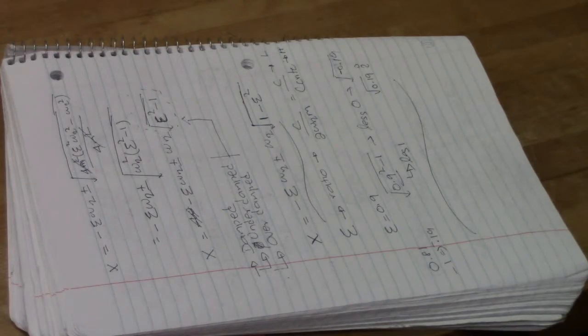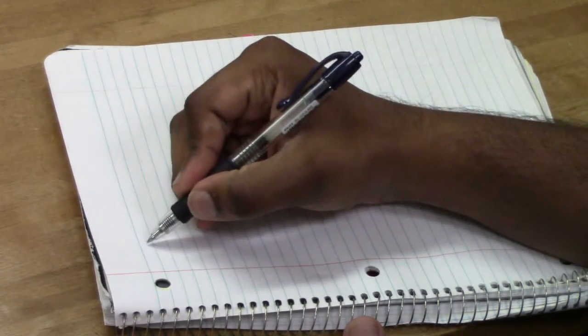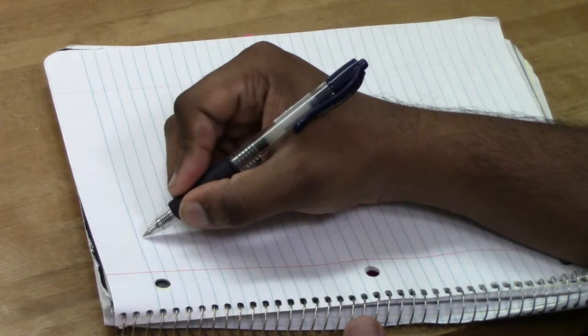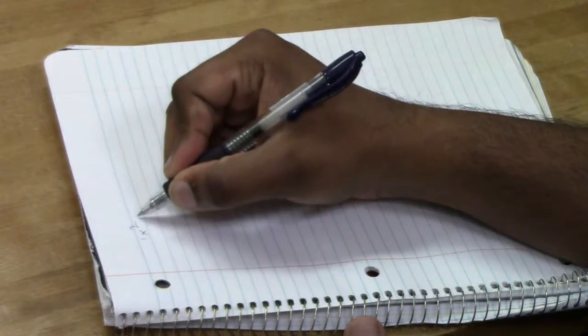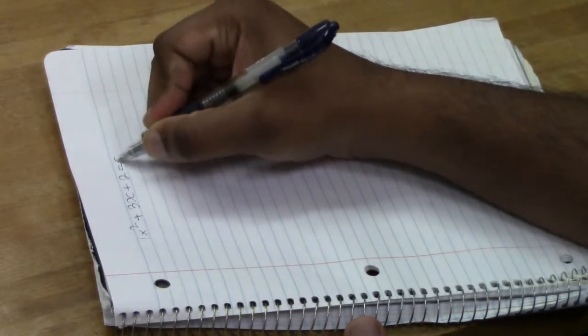Let me go to the next page to explain what complex conjugate is. There are three types of results in the differential equation, and I'm only going to focus on complex conjugate right now. Maybe later on I will focus on the rest of the results, but they're really easy. So let's say I have 1x squared plus 3x plus 2 is equal to 0.